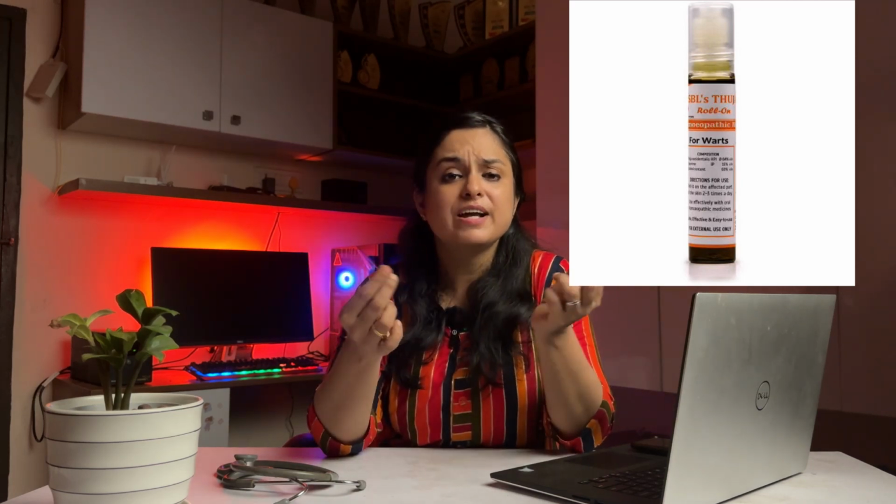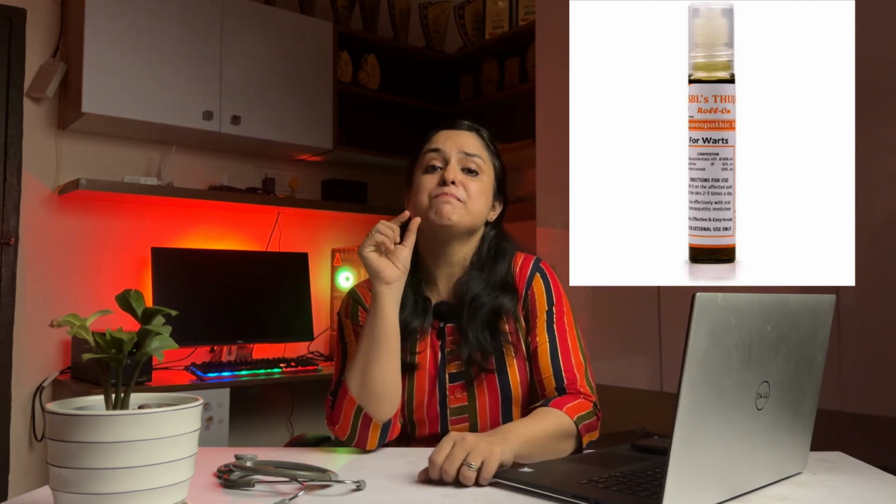Now Thuja also comes in the form of ointment from various companies. In tubes we get Thuja creams and ointments, so that can be applied. And one more very revolutionary form of Thuja comes in roll-on form. You just remove the cap and roll it over the affected area. The main ingredient is Thuja mother tincture, which is really handy, very good and effective also. So this medicine can be utilized internally as well as externally.